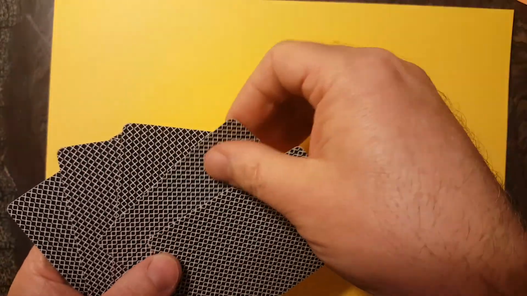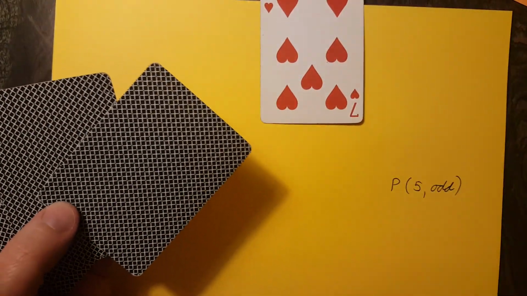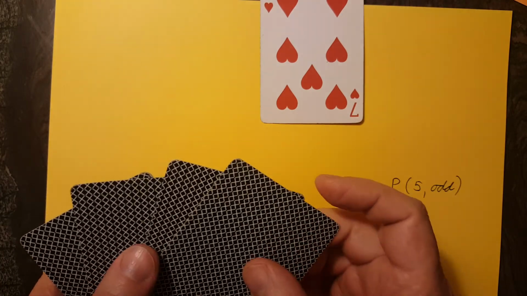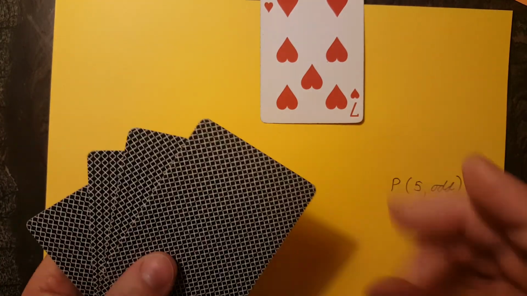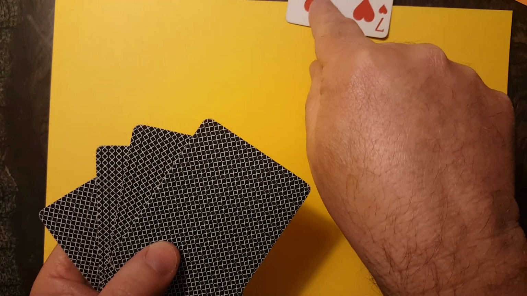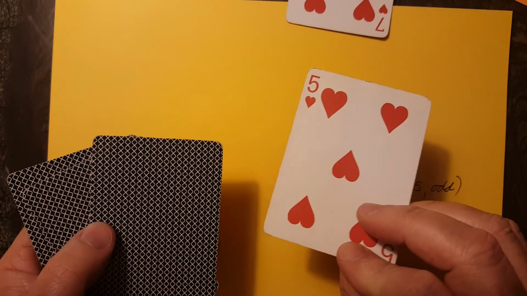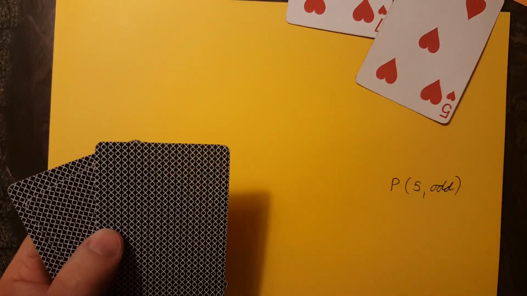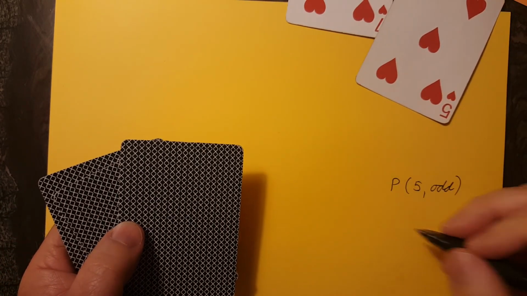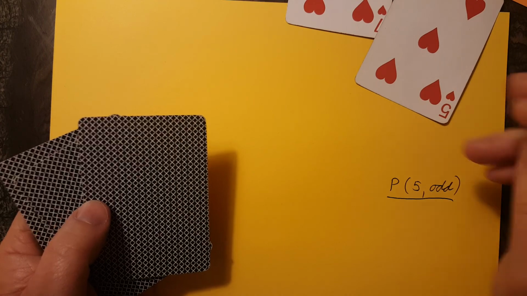Okay, and it's 7. Okay, now for the second drawing of a card, I'm not going to use the 7. I'm going to put it aside. All right. Now you see this time there's only 5 cards to pull from. Okay, so I mix them up this time and draw. Let's say I get a 5 this time. Okay. All right. So anyway, we got to figure out what is the probability of getting 5 and then odd.